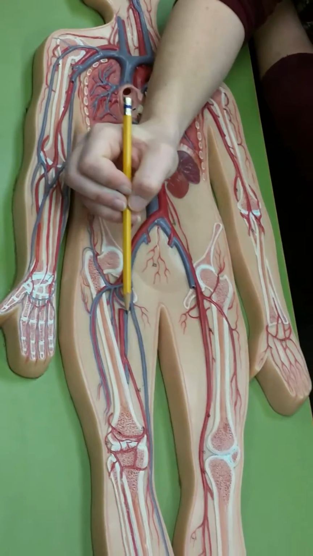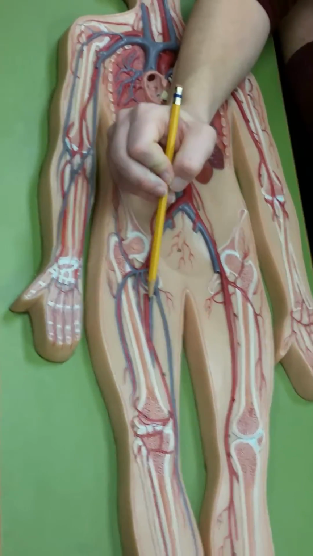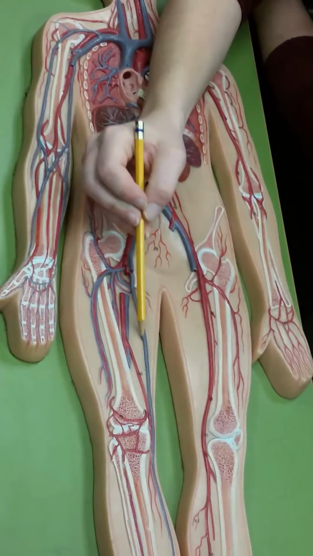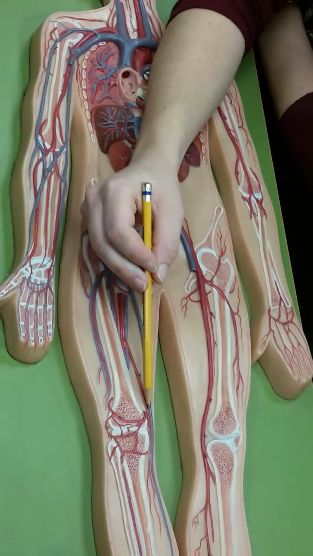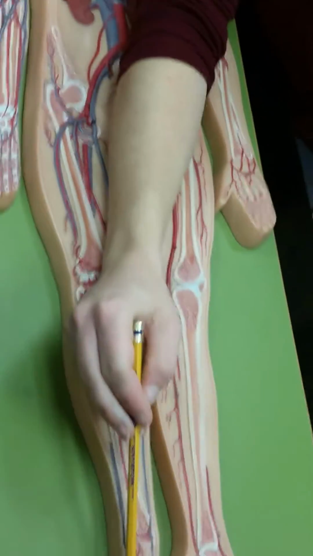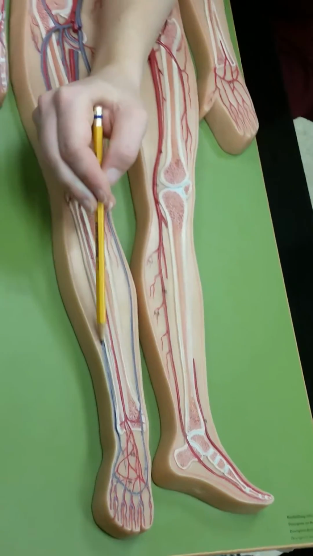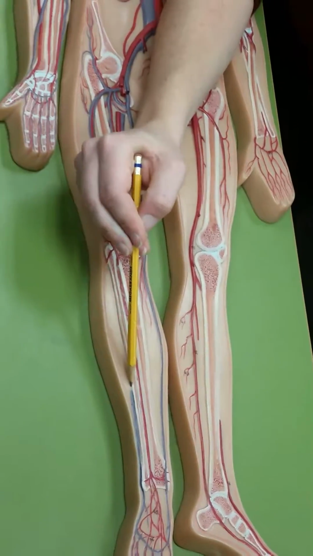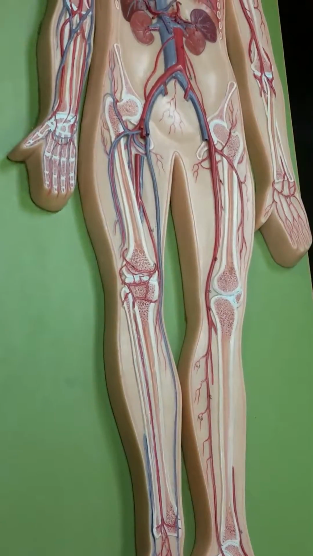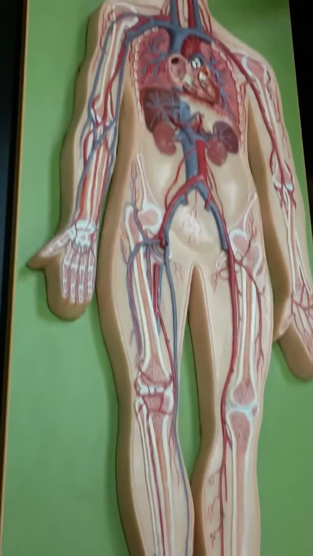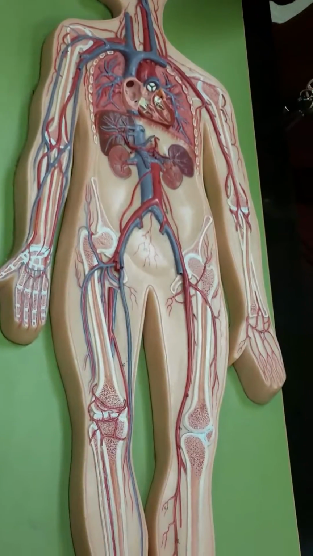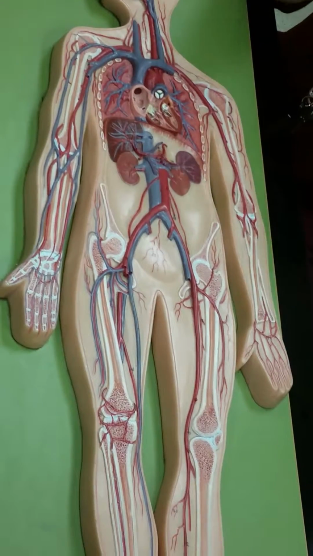This comes down into your femoral vein, down the middle, and your great saphenous vein. Then you have your dorsal venous arch in the foot and your fibular vein on the outside. We also have the suprarenal vein, which is only going to be on your torso or your kidney model. So don't forget torso model, kidney model as well.